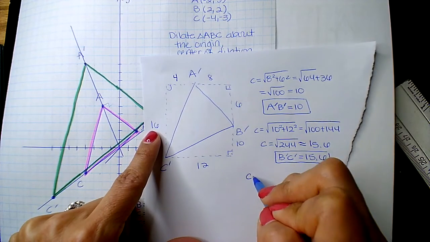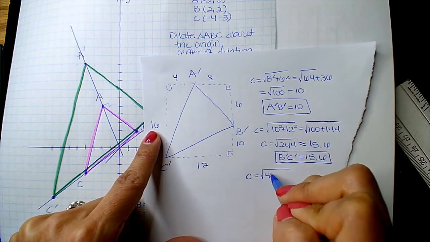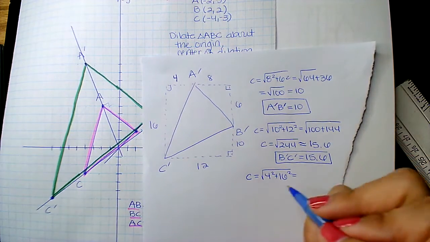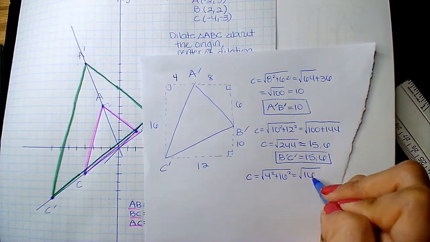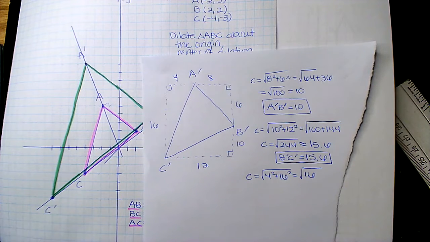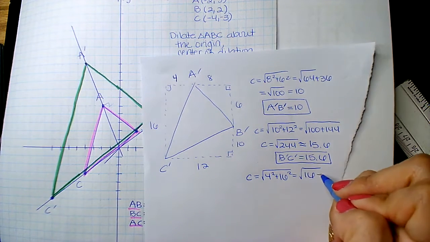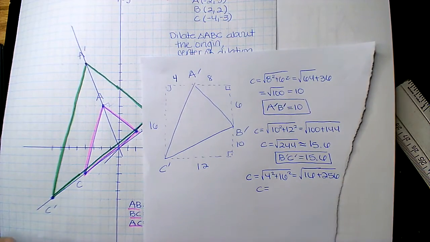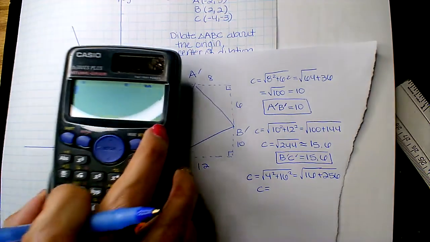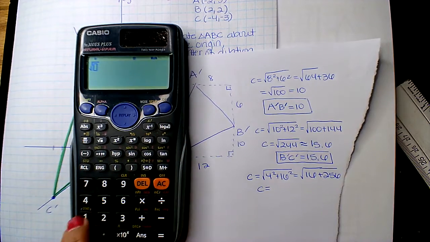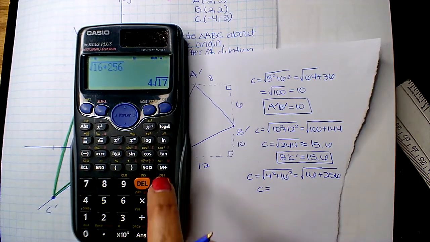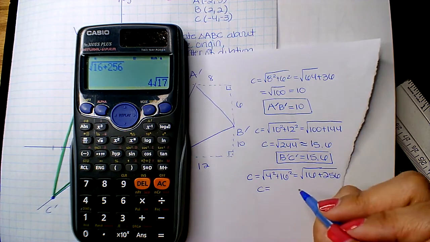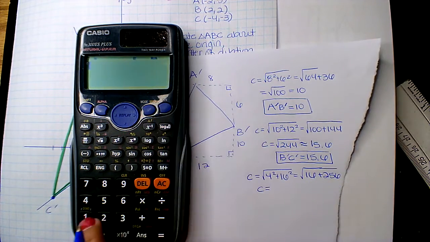Here. This is 16. 256? Yeah. Oh, wait. Oh, hold on.